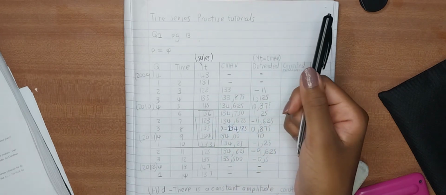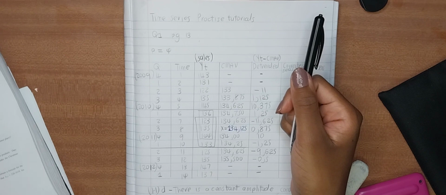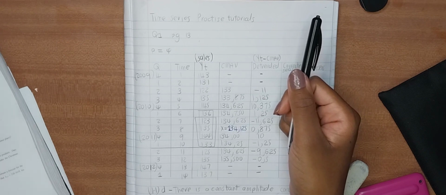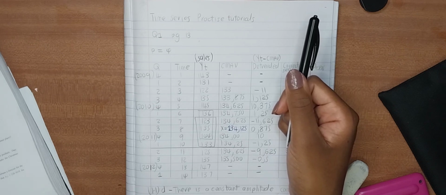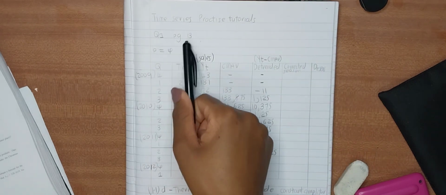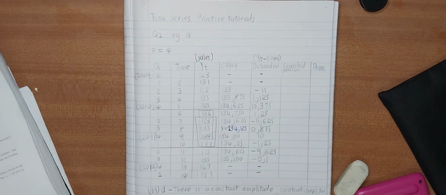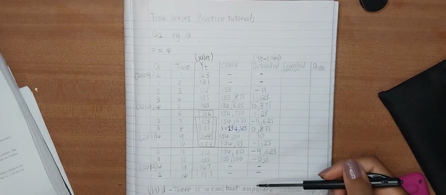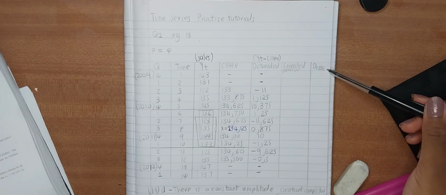Your CMAVs, right? If you remember from the video that I made, I said that if your P, which can be in quarters or months, is even, it means you have to calculate your MAV, your moving average, as well as your CMAV. Since my P is even, it is 4, I need to calculate my CMAV. I'm going to show you how to do that, so don't worry. You have your sales, your CMAV, your detrended data, corrected season, and deseasonalized data.